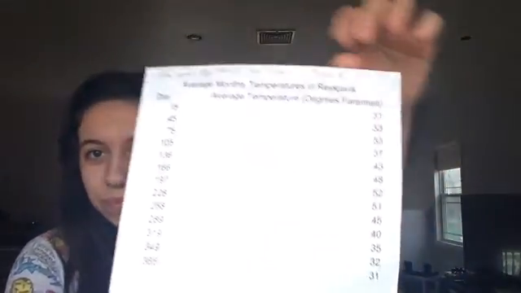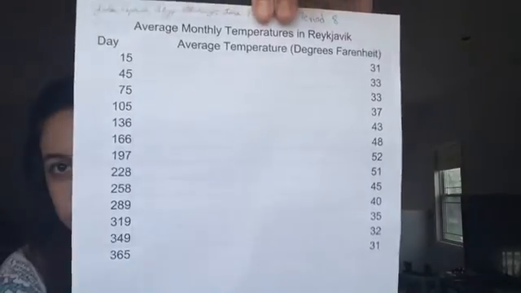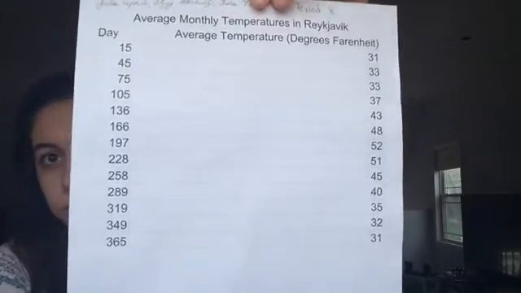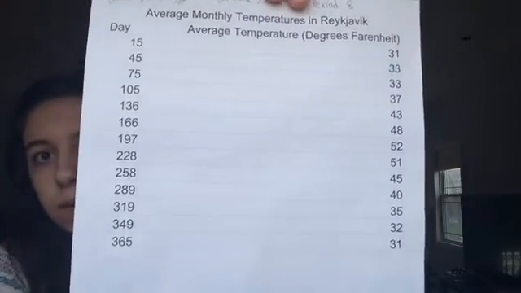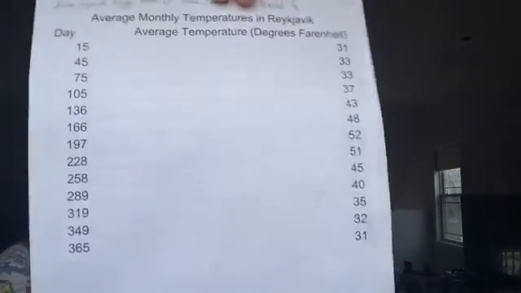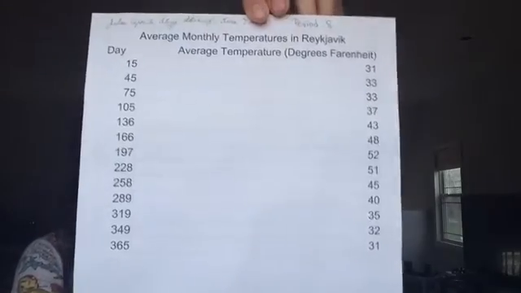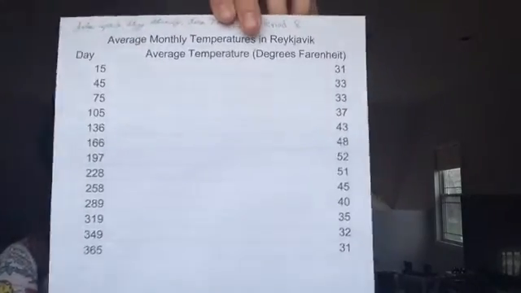Hi, now relating to the climate in Reykjavik, we've gathered data for the average temperatures in Reykjavik for each month. And so we will show that in this data table. As you can see, we have the days on the right and then the average temperatures on the left, which go up near the middle of the year and then they go back down near the end of the year. And this is for a full entire year.